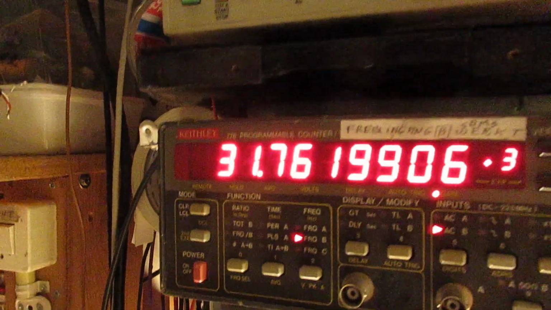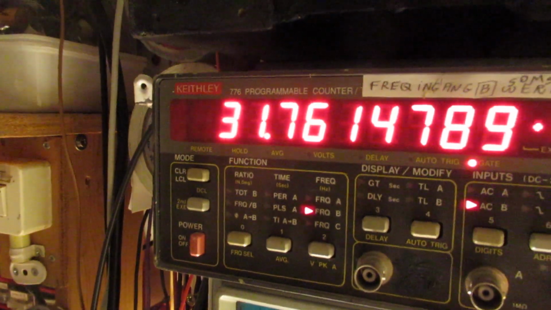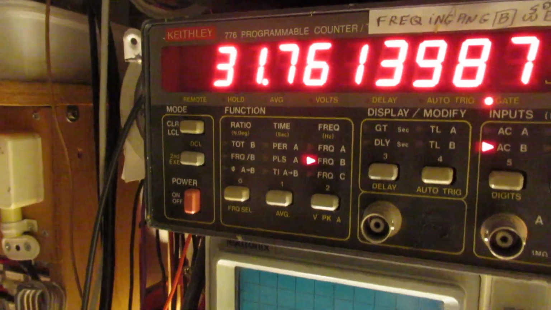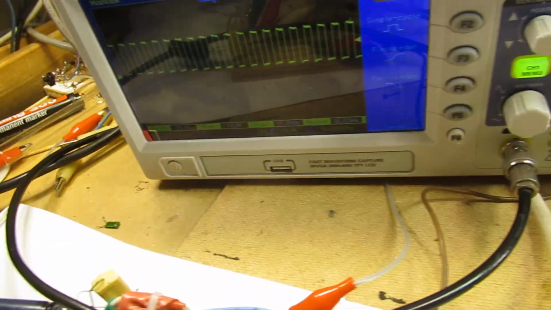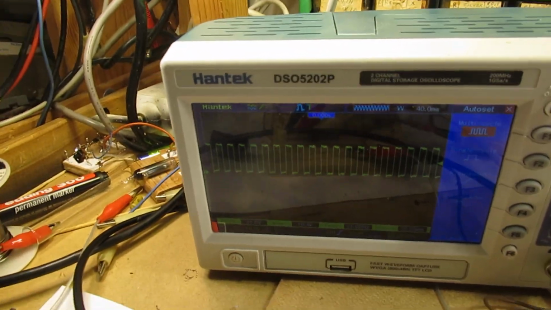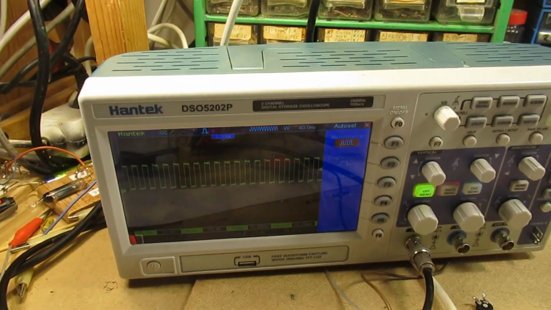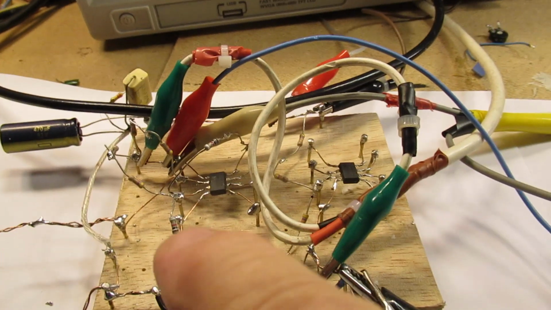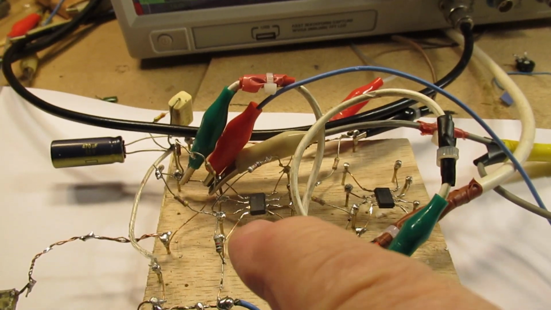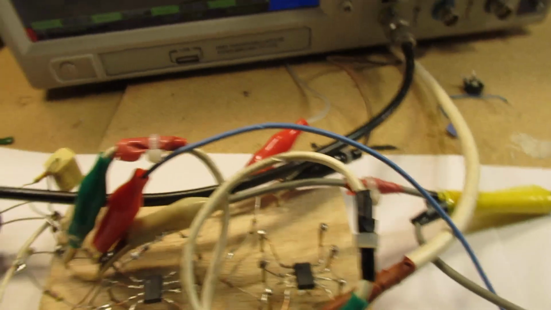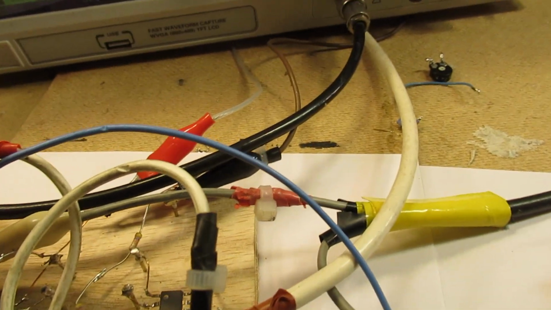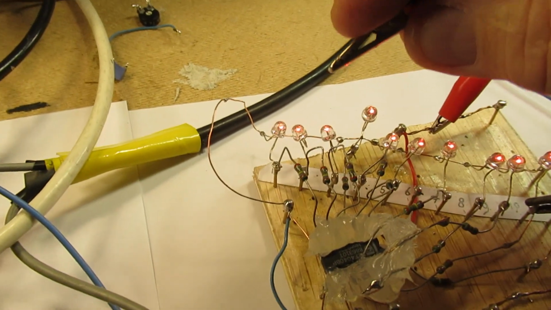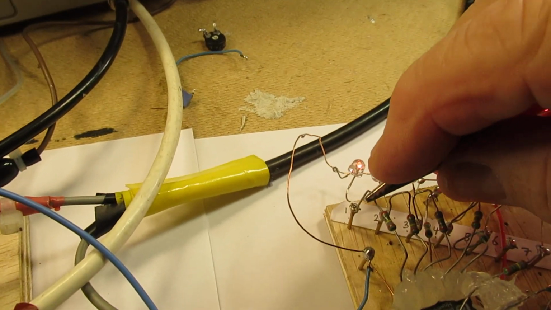Anyway, we have now 31 kilohertz. That's very, very high. This is a waveform, and this is the divided waveform. And the most important thing is, let's listen. So here we have the oscillator, and here we have the output at the first stage of that divider chip.